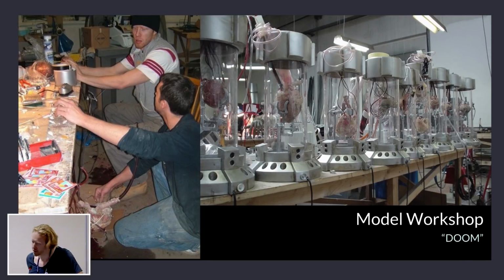Cut to, this is me when I was about 25. This is in a really cold workshop in Prague in the Czech Republic when I was working on the movie Doom. It was actually my first job as a concept artist because I was just coming off the back of being a prop maker, and I was trying to get into the art department.